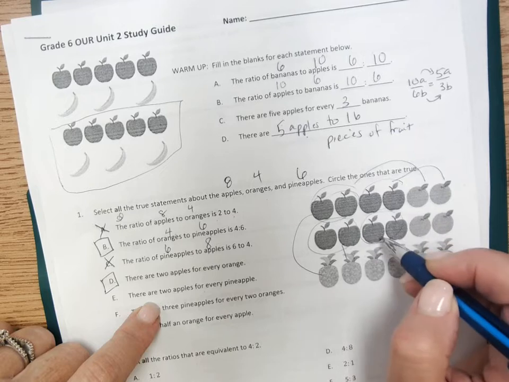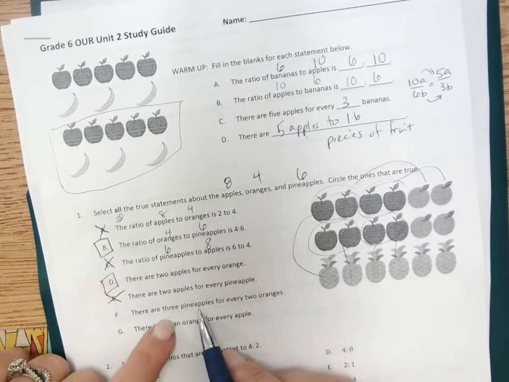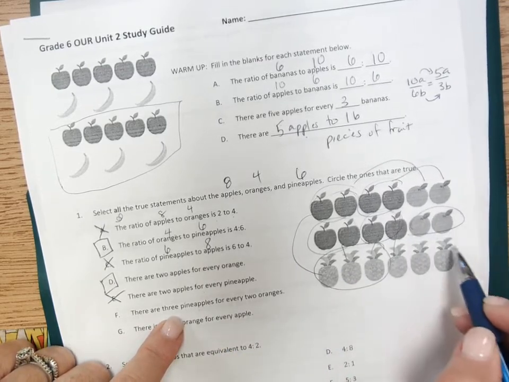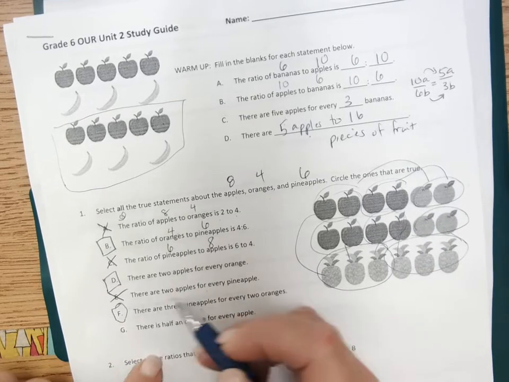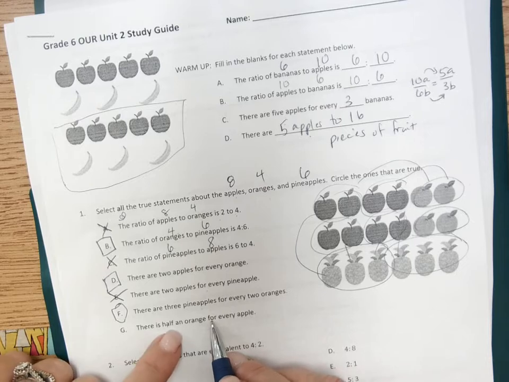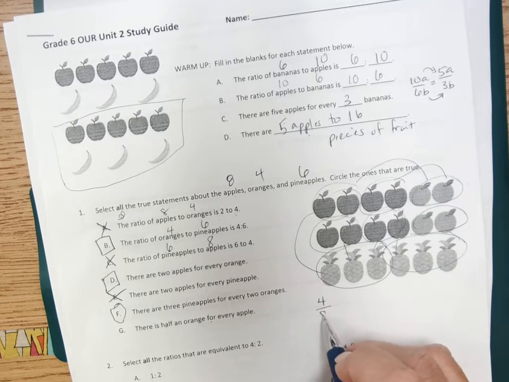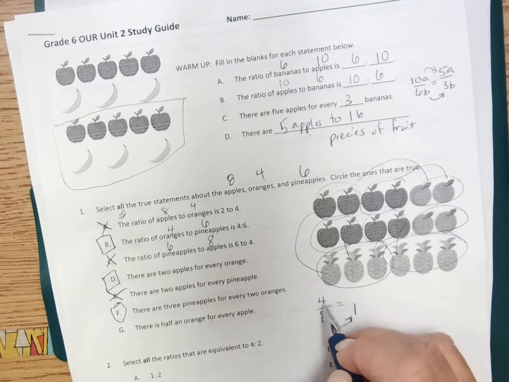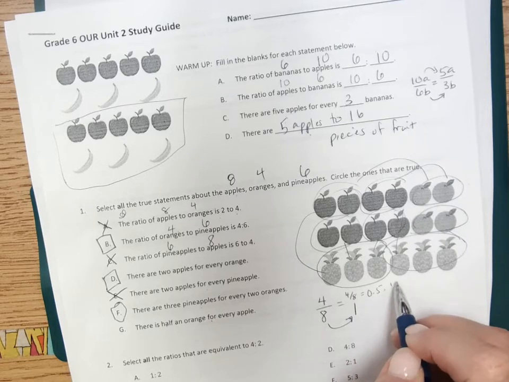There are 2 apples for every pineapple. That is not true, because there are 2 left over. There are 3 pineapples for every 2 oranges. That is true. There is half an orange for every apple. So let's see what we've got. We've got oranges and apples, and then we want 1 apple. So I have to divide by 8, and divide by 8, and 4 divided by 8 is 0.5, which is a half. So that is true.